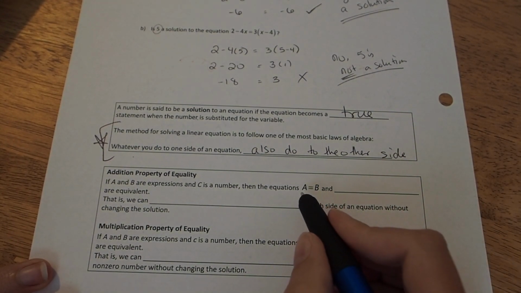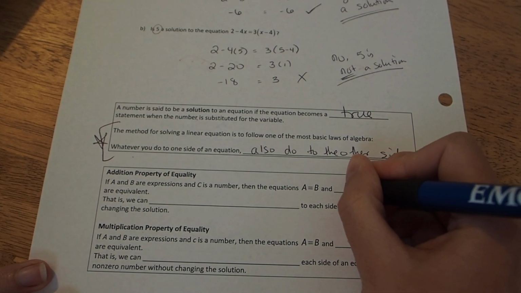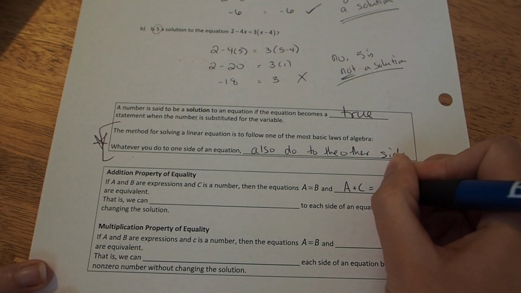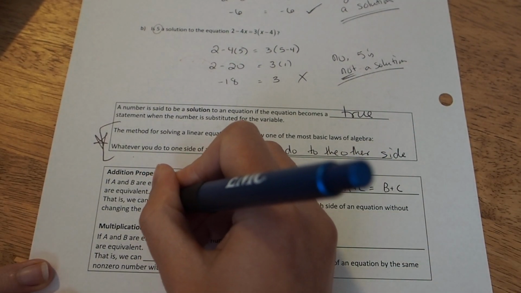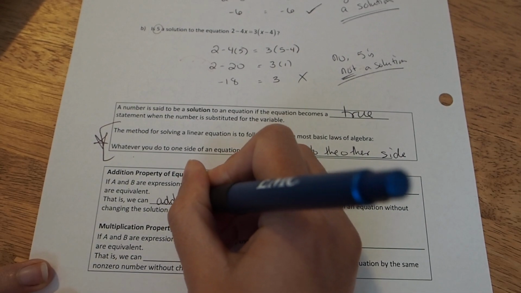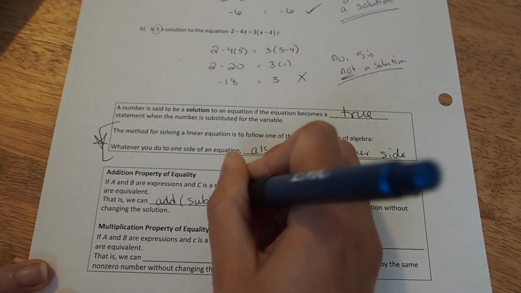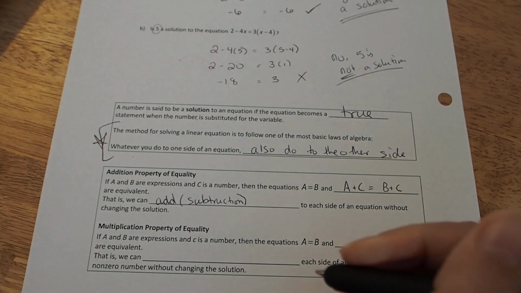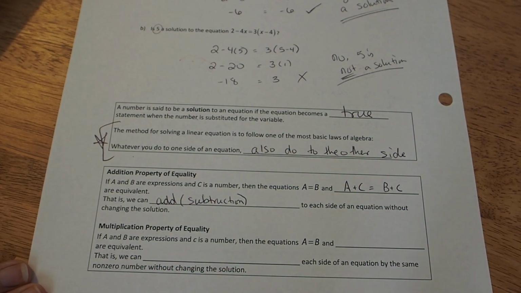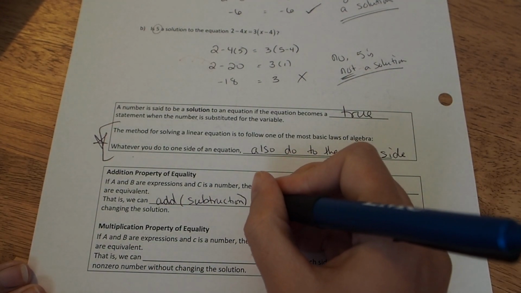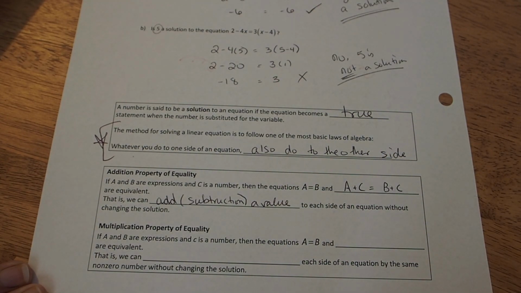The addition property says that if A is equal to B, then you can add the same thing to both sides. So A plus C has to be equal to B plus C. That is, we can add, or I'm going to put in parentheses subtract, since addition and subtraction are really the same thing. If you add a positive number, or if you subtract a positive number, it's subtraction. So adding a positive number would be addition, adding a negative number would be subtraction. So add or subtract a value to both sides without changing the solution.